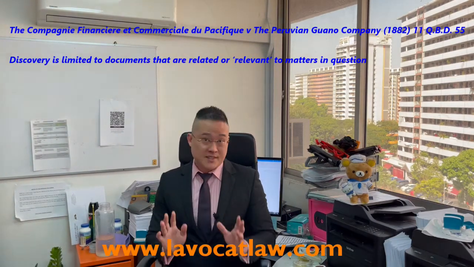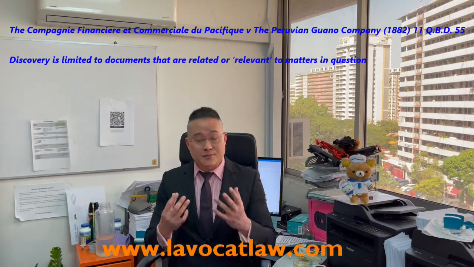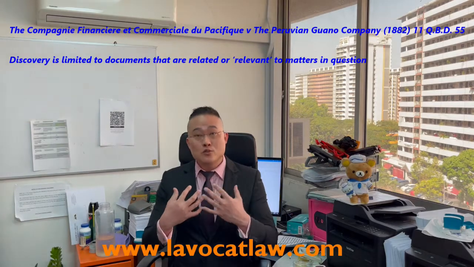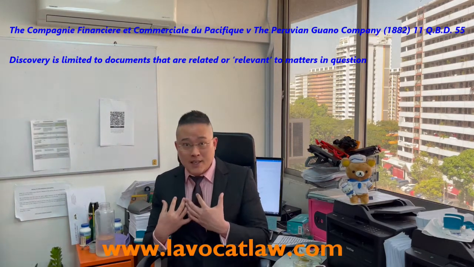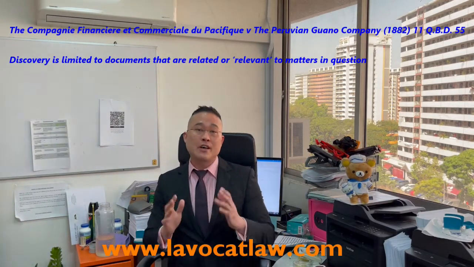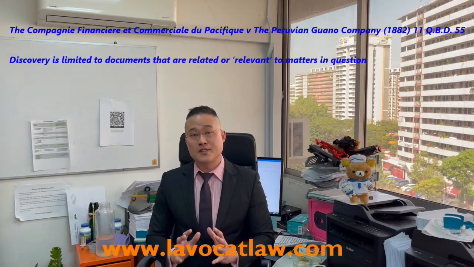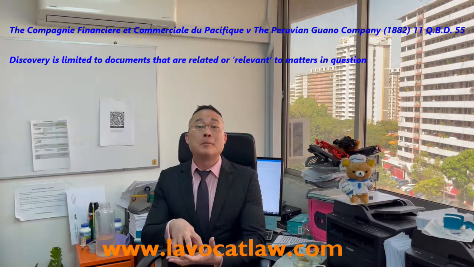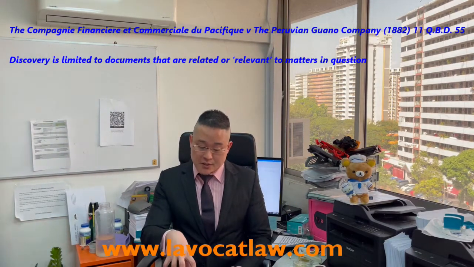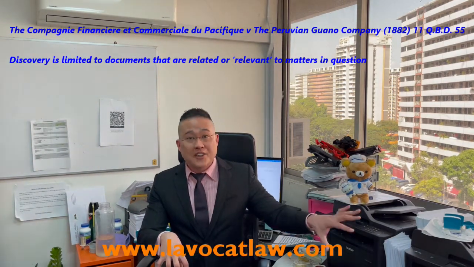The second principle laid down in the Peruvian Guano case is that a document is relevant and has to be disclosed if it enables one party either to advance his or her case or to damage the case of the other party. The third principle laid down in the Peruvian Guano case is that a document has to be disclosed if this document may fairly lead to a train of inquiry. What this means is that if you disclose this document, it will lead to a train of inquiries leading to other documents.